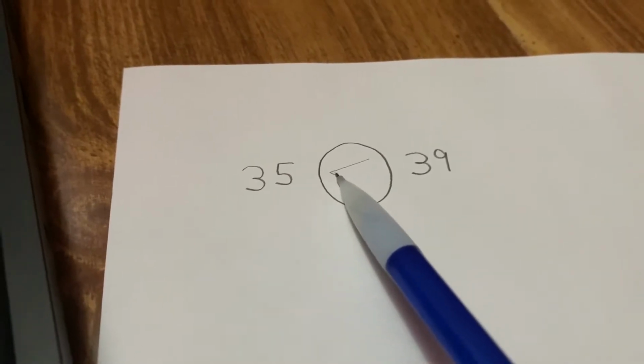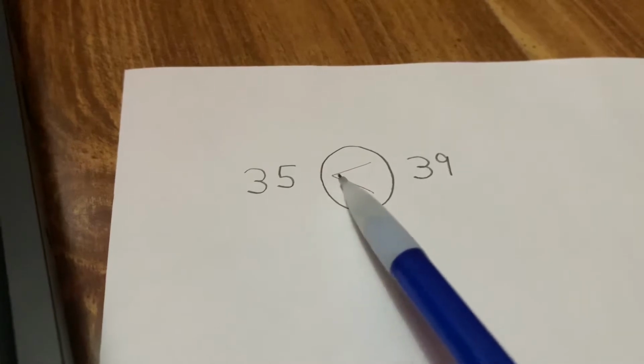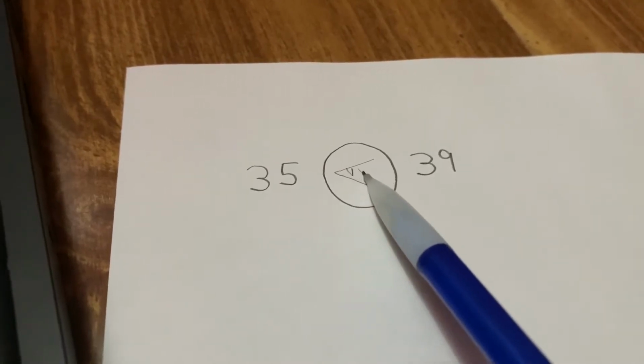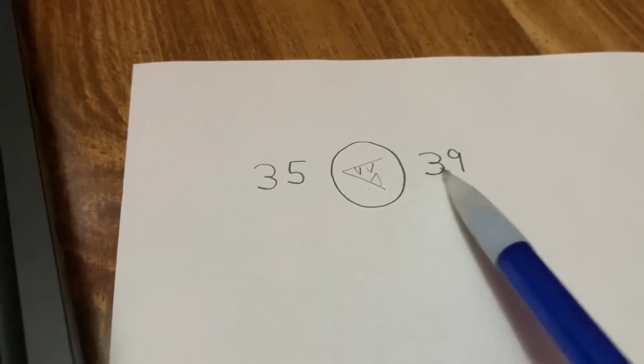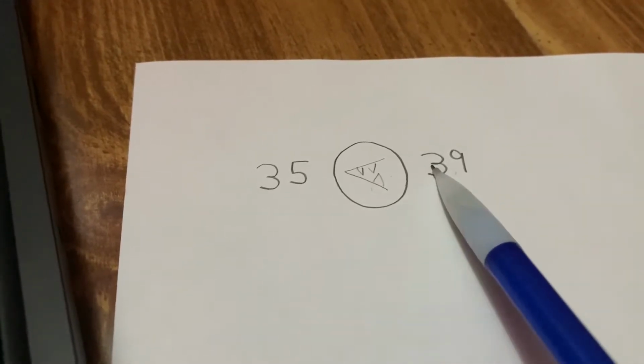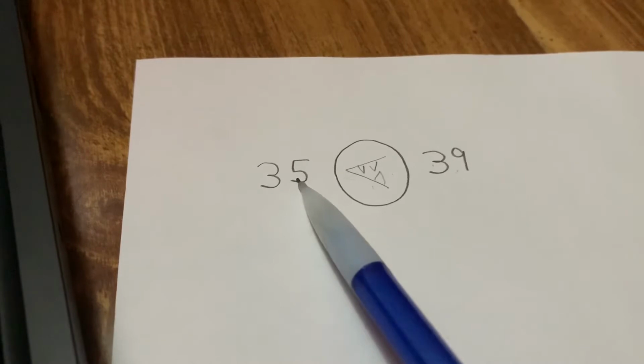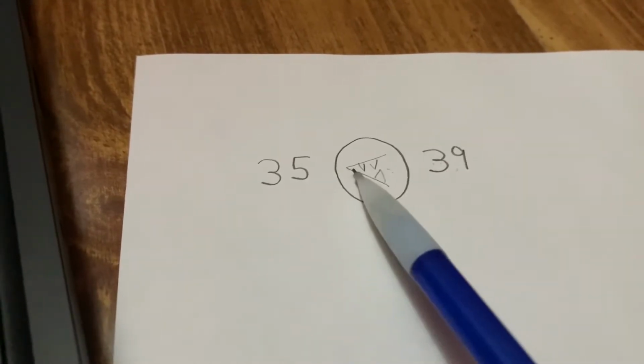And I'm hoping this is what you drew. Crocodile teeth this way because he's eating the bigger number, greater than, less than. Okay.